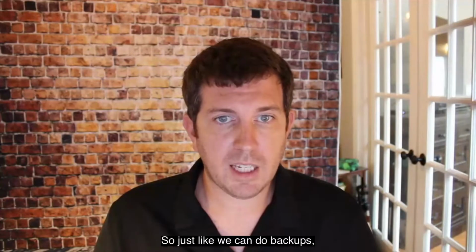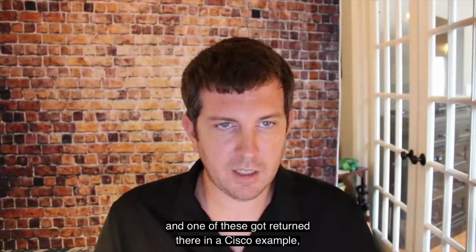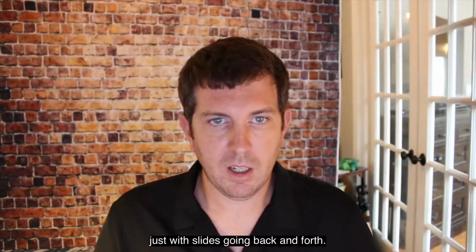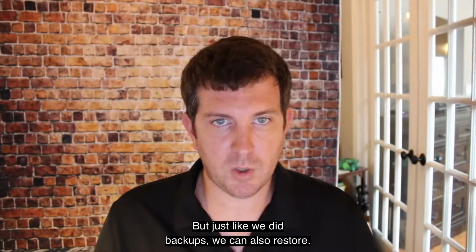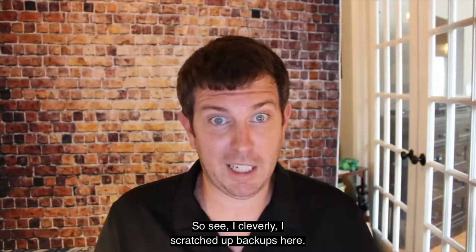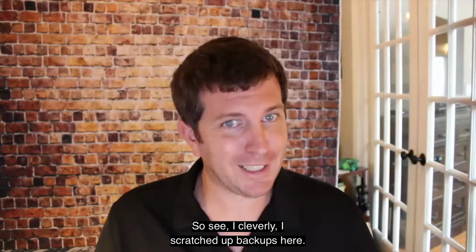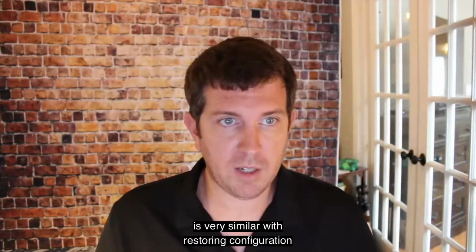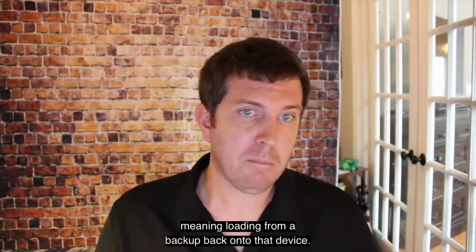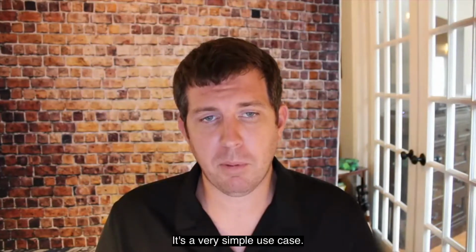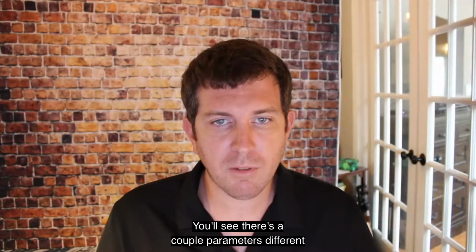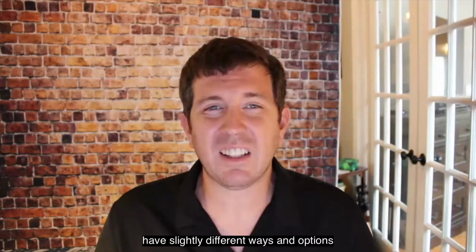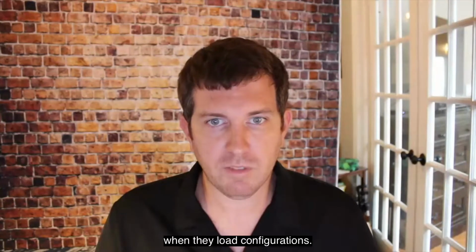So just like we can do backups, and one of these got returned there in the Cisco example, just with slides going back and forth. But just like we did backups, we can also restore. You see, I cleverly scratched out backups here. I'm just trying to show that that experience is very similar with restoring configuration, meaning loading from a backup back onto the device. It's a very simple use case. You'll see there's a couple parameters different just because those network platforms have slightly different ways and options when they load configurations.